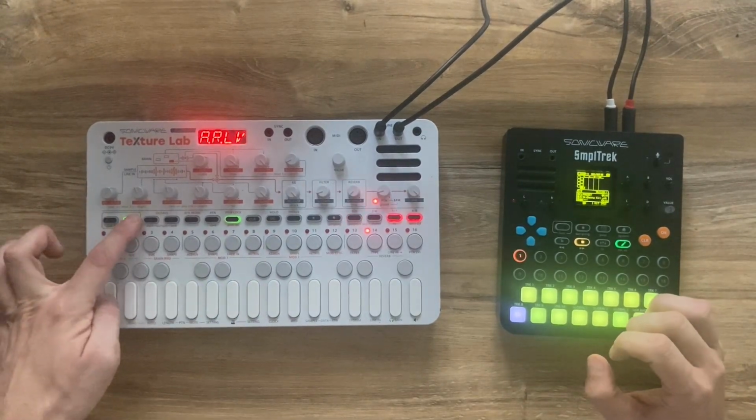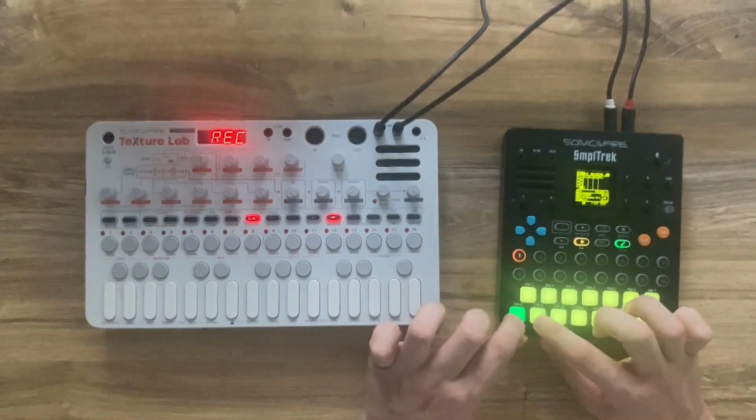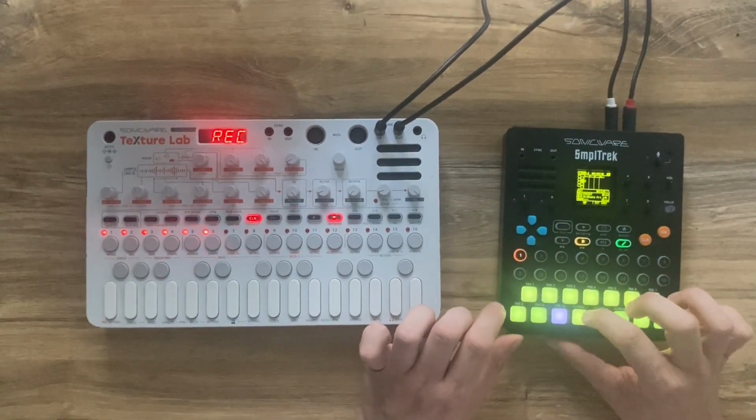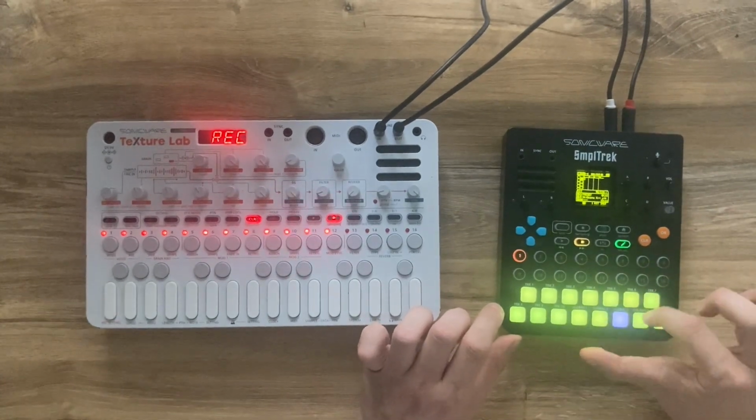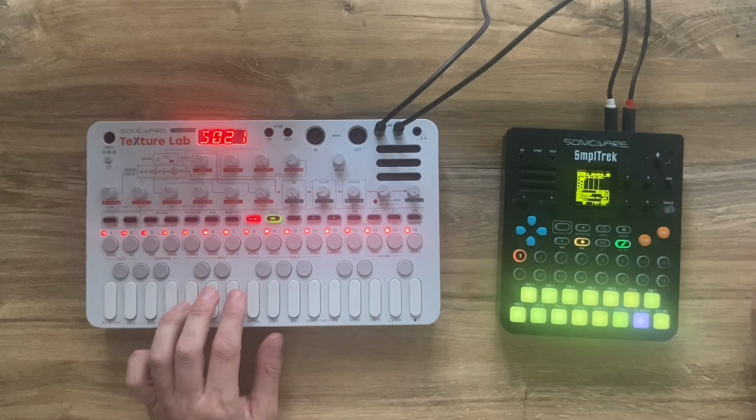Okay, so let's get the Texture Lab ready. Let's cue this up and start playing the sounds. And I actually got 7 sounds in there, which is more than I've done in the past.